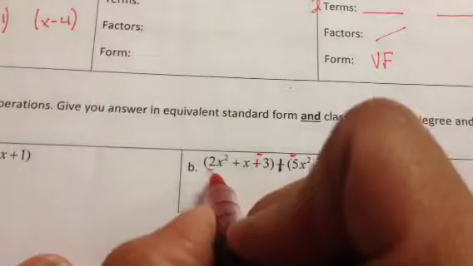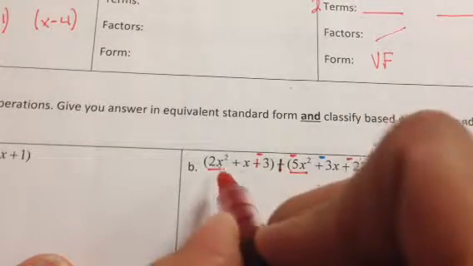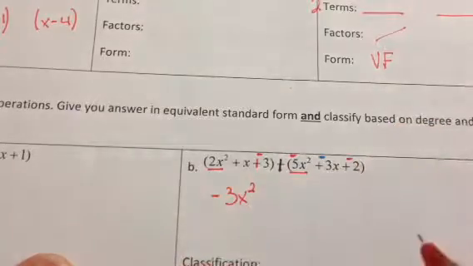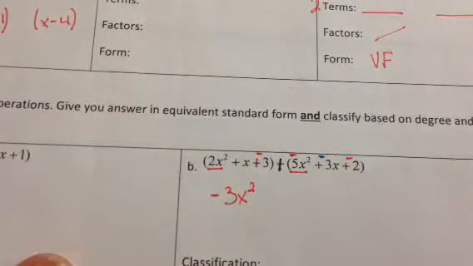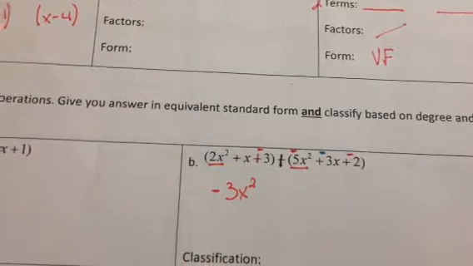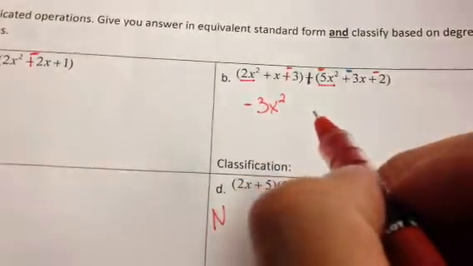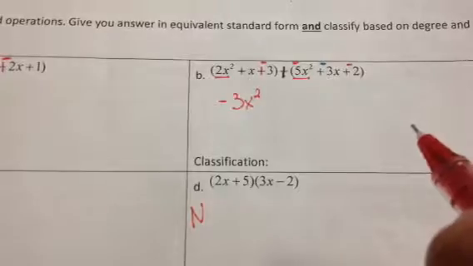So for instance, you'll combine your x squareds, and 2 and negative 5 means you have negative 3x squared. And then when you're done, you will want to classify this. So when you classify this, remember, you're going to have a first name and a last name, and you can look in the top left of your flip book for that.